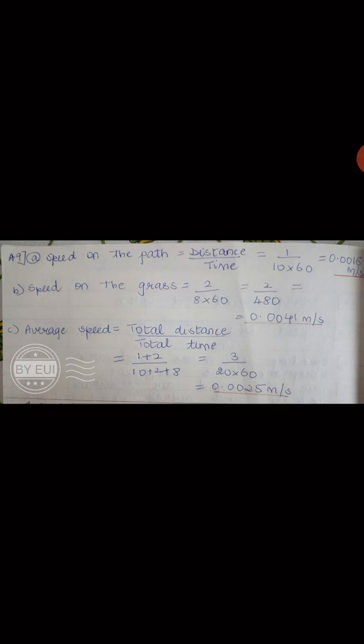So we will convert minutes to seconds. The time is given as 10 minutes to cross the path. So we write the value of time, that is 10, and multiply it by 60 to convert it to seconds, because the unit of speed is meter per second. So 10 times 60 is 600. When we divide 1 by 600, we get the speed of the tortoise on the path as 0.0016 meter per second.